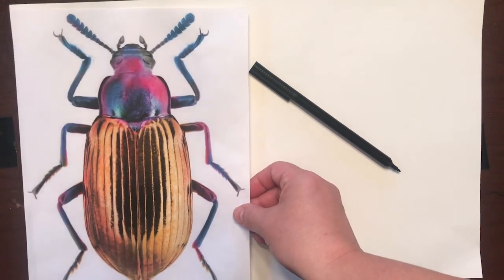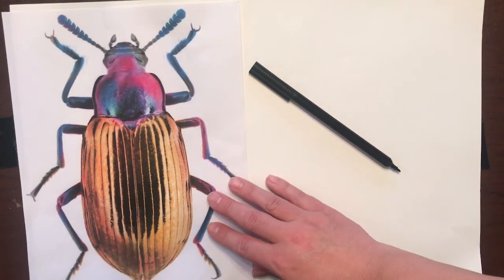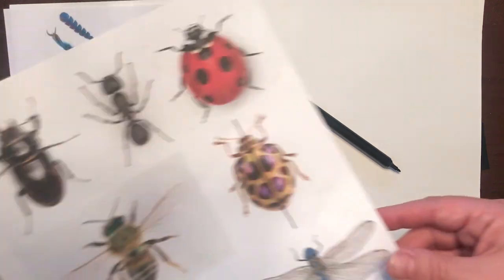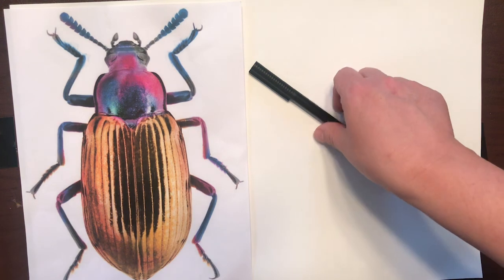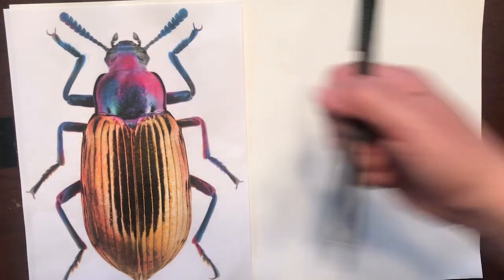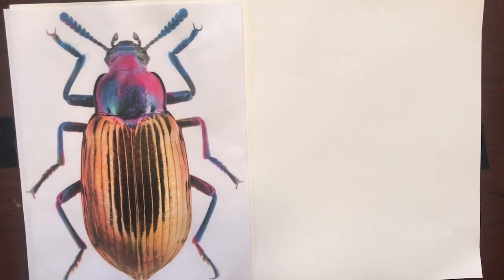I have a nice big picture here of a beetle. I'm going to use this to show you how to draw it. When it comes to drawing, I always tell my students, don't look at the whole object and try to draw it. You need to break it down into shapes. We know that an insect has 3 body parts. So let's start with those.